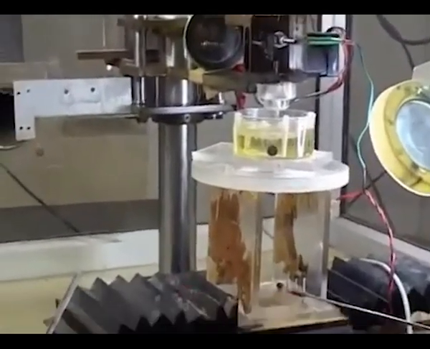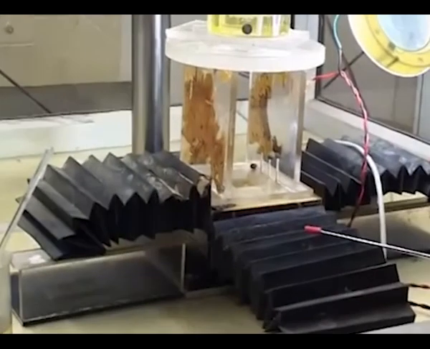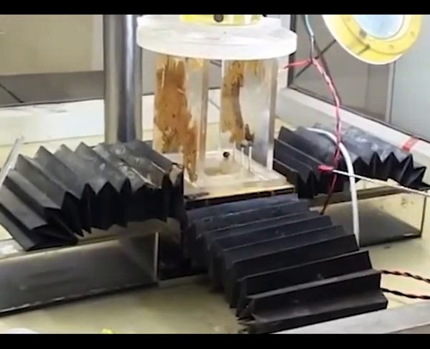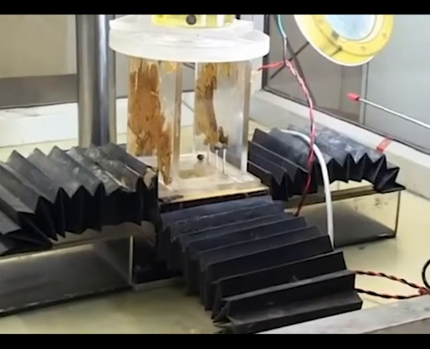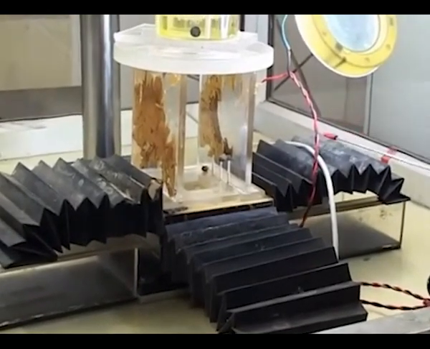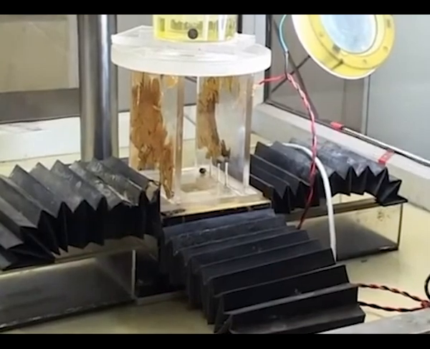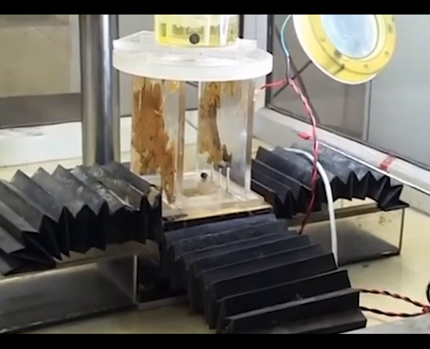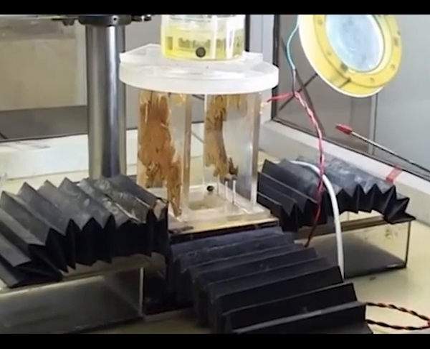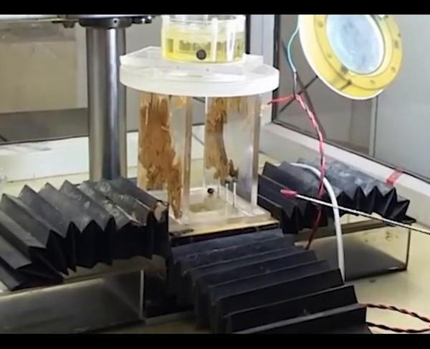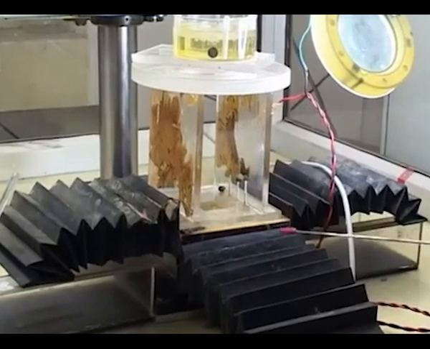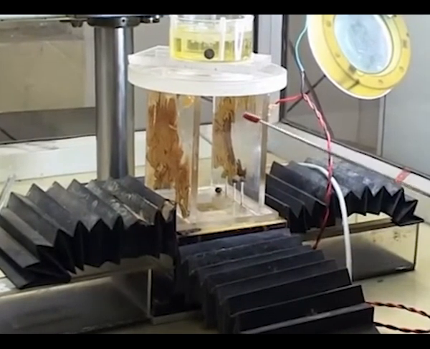This is the XY stage, which is motorized using stepper motors and guide rails for the travel. This has a total travel of 100 mm with an accuracy of 1 micrometer per step. The X and Y are both similar in size. Bellows are used to protect them from the electrolyte environment.